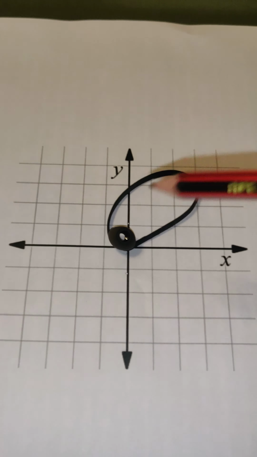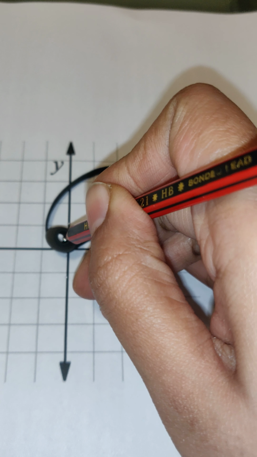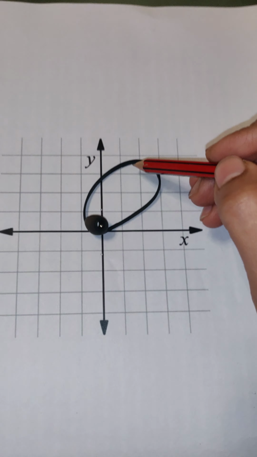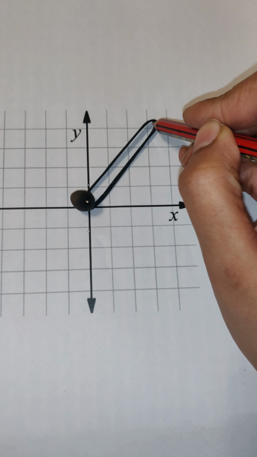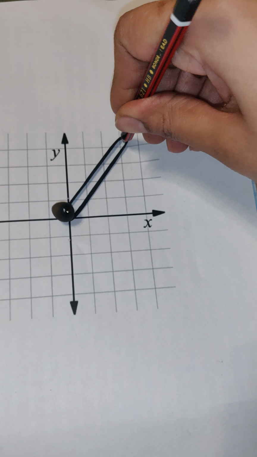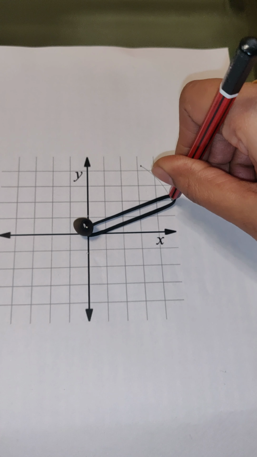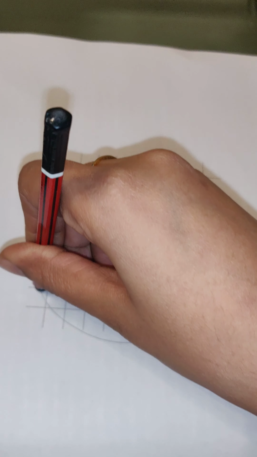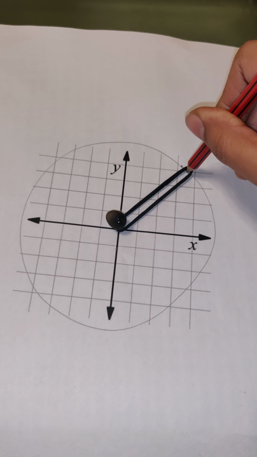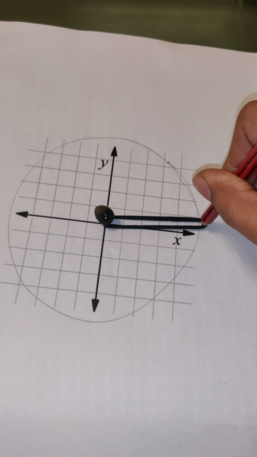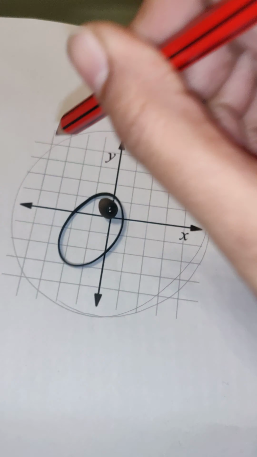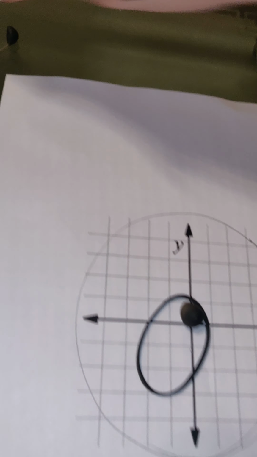I have made a center for you. This pin is actually the center, right? And I am taking a moving point. This is the point where my pencil is pointing. If I move this point in a plane, I am going to get a circle, but the distance has to be fixed, right? So just a neat circle.